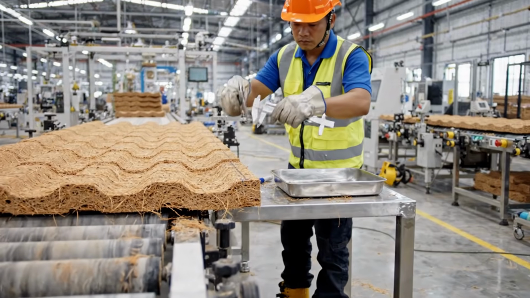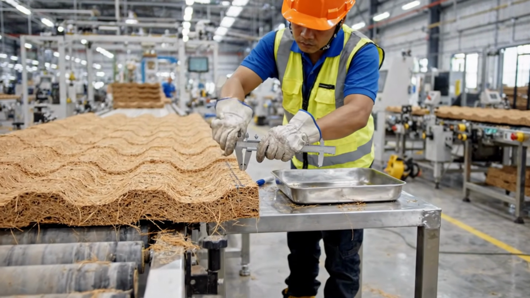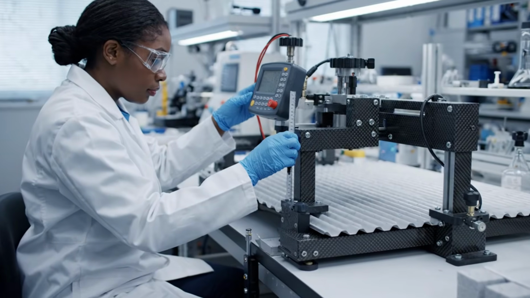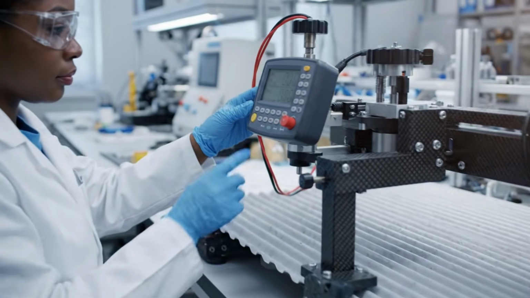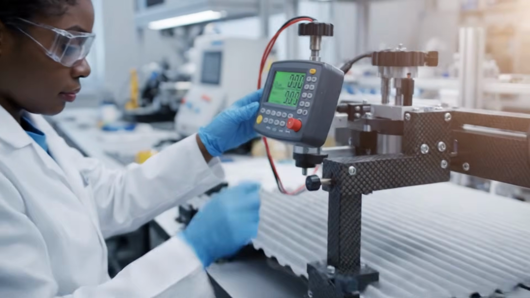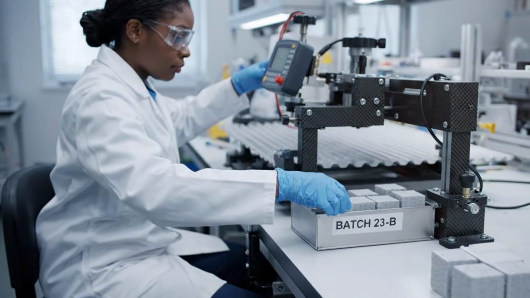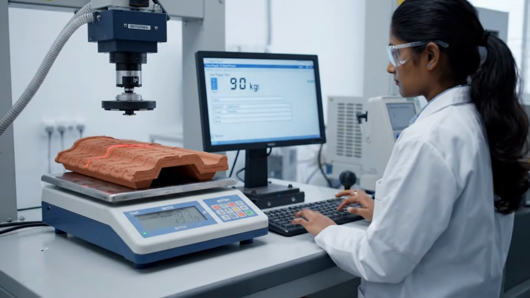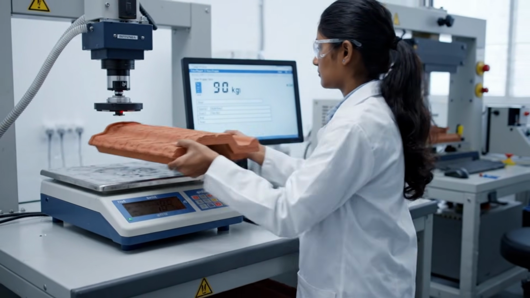Before packaging, every production batch must pass a series of controlled quality checks. Dimensional testing confirms that the finished panels remain within the required production tolerances. Weight and density measurements help verify consistent material composition across the production batch.